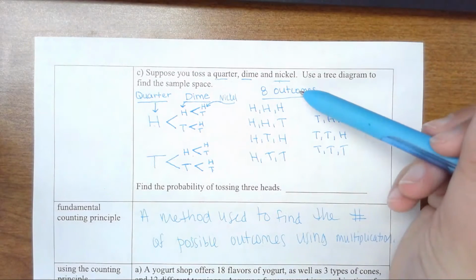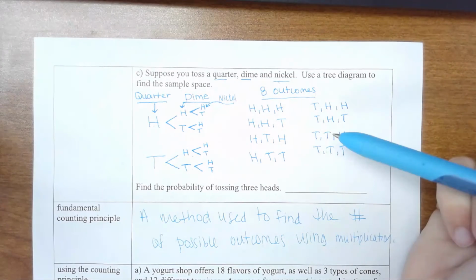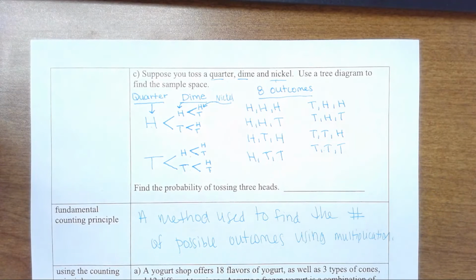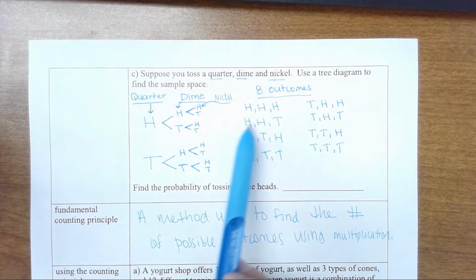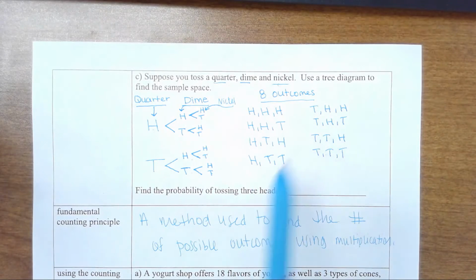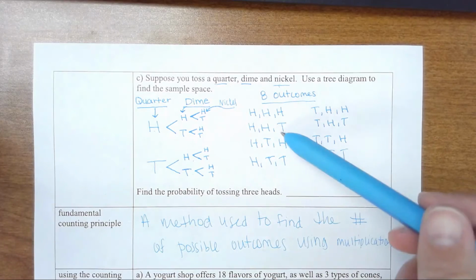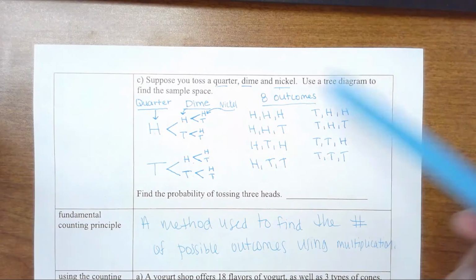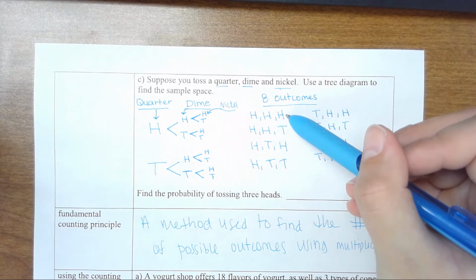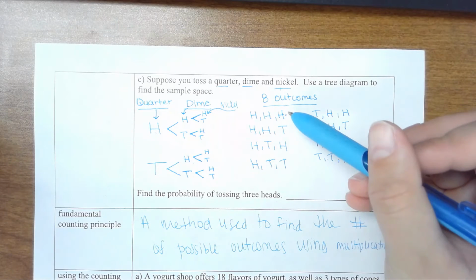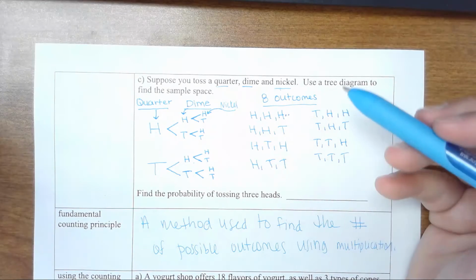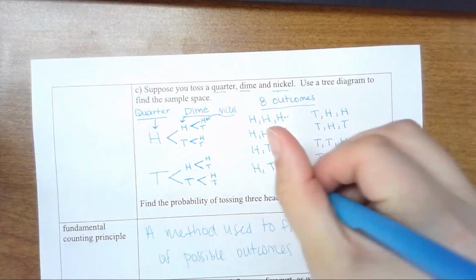So again, we said there were 8 outcomes, and I do have 8 different outcomes that can happen. So as you read your sample space, you're doing it in order as you made your tree diagram. So first outcome's talking about the quarter, second outcome is talking about the dime, and then your last one is talking about the nickel. Okay, so down here when it says what's the probability of tossing 3 heads, well, how many 3 heads do we have in this outcome? We only have this one. This was the only outcome that was heads, heads, heads. So there's 1 out of 8 outcomes, so that means that our probability would be 1 out of 8.